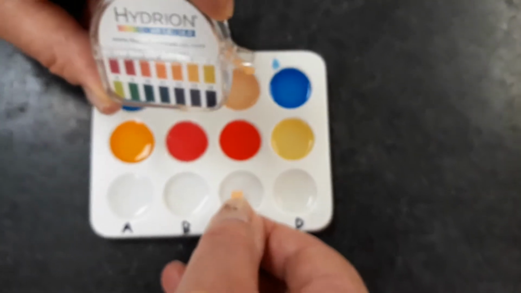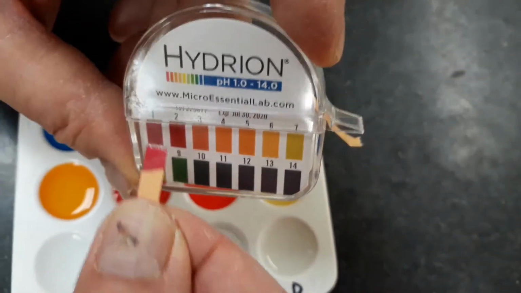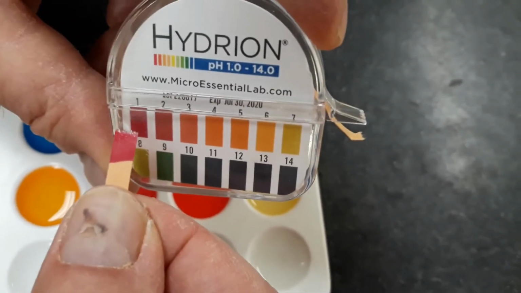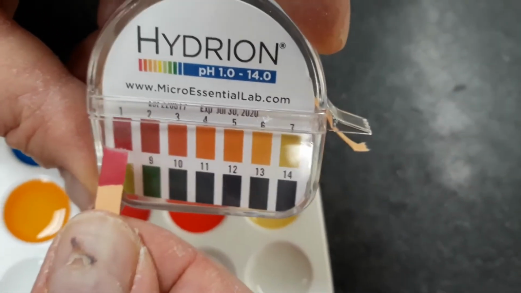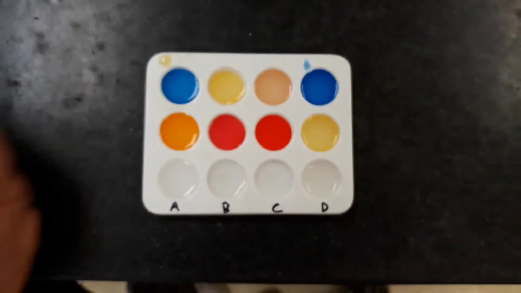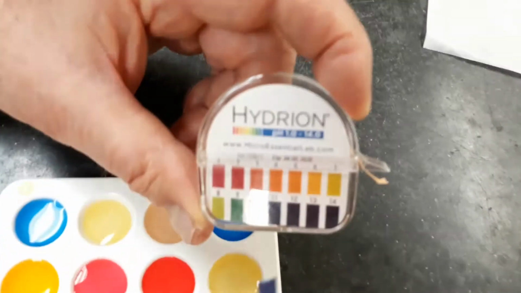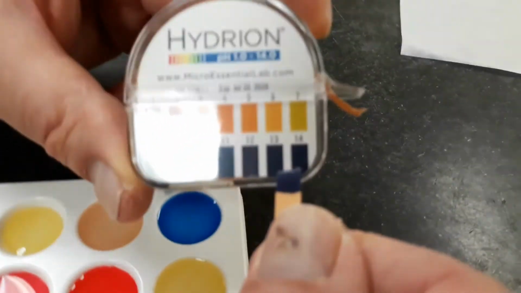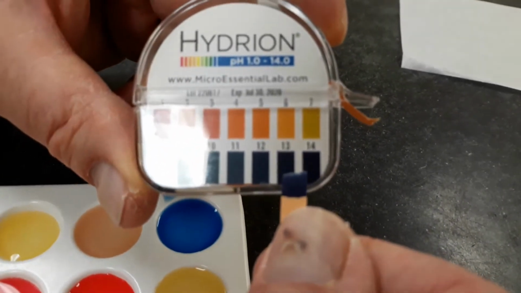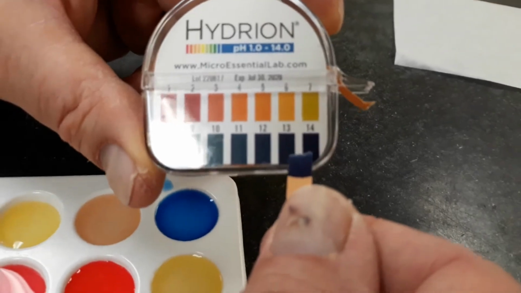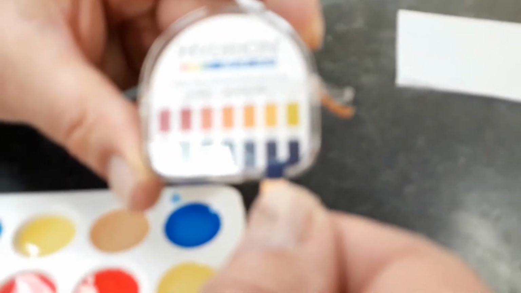Substance C is a dark red. Looks about like a 1. And substance D is about 14. And it's a dark midnight blue. Bit overexposed.